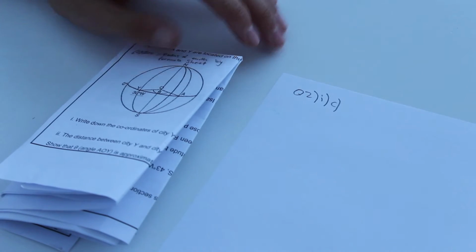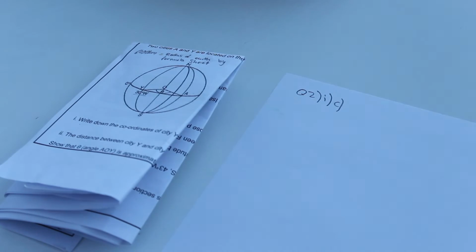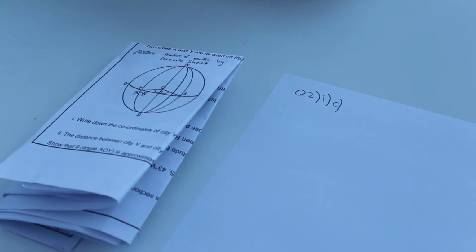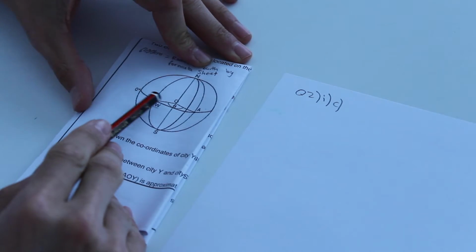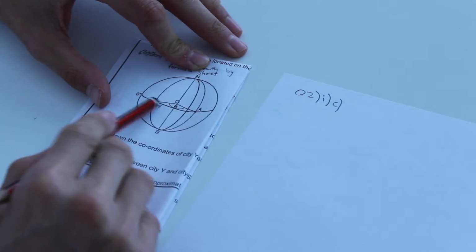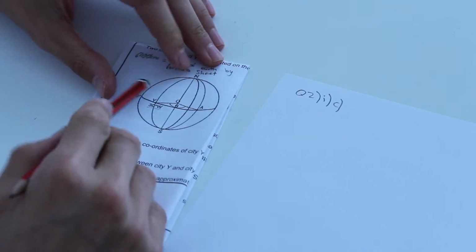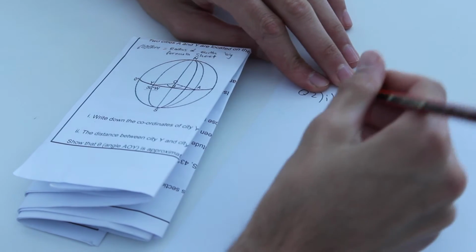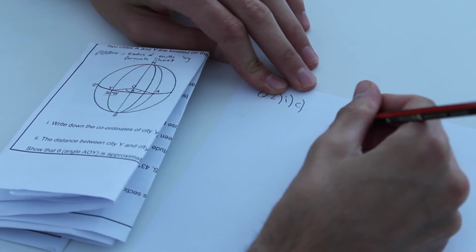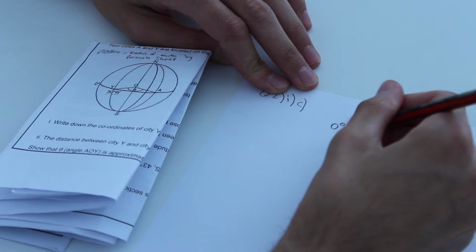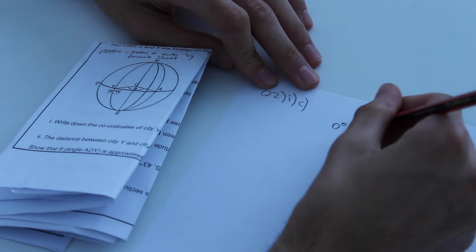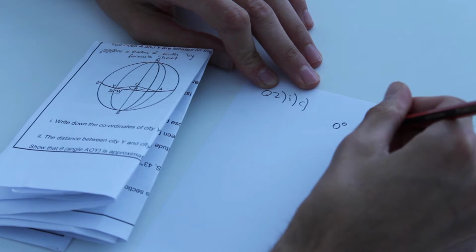Alright, so for question 2C part 1, it asks us to show the coordinates of city Y. So city Y, as we can see here, is on the 30 degrees west, but as it's on the equator, the coordinates is 0 degrees. So that means city Y is on coordinates of 0 degrees, 30 degrees west.